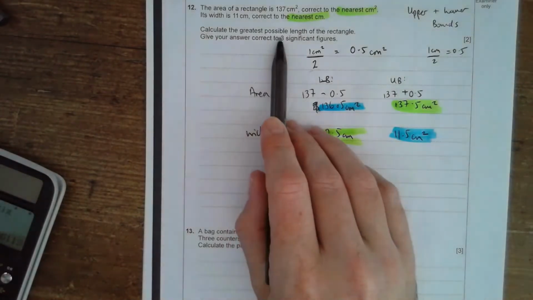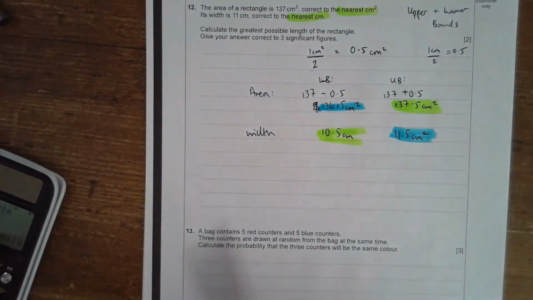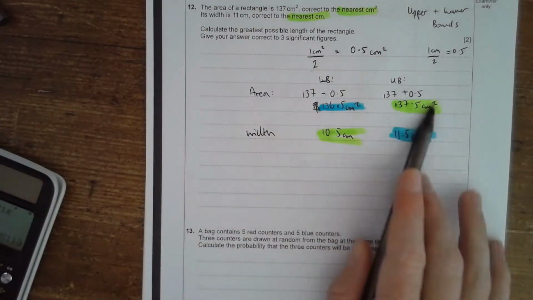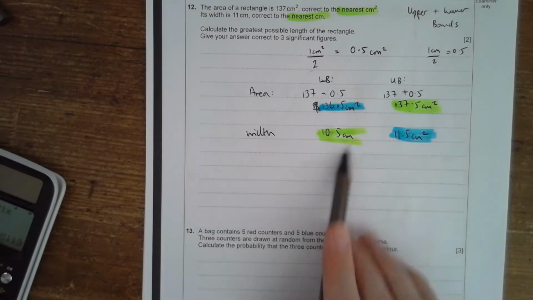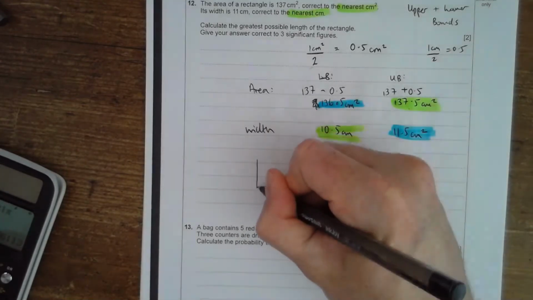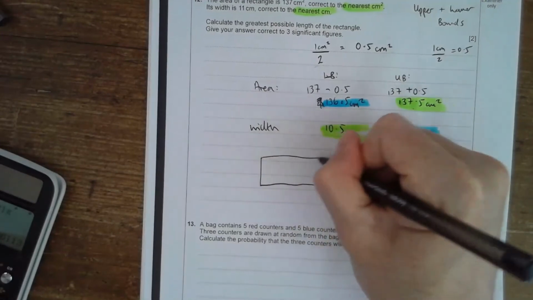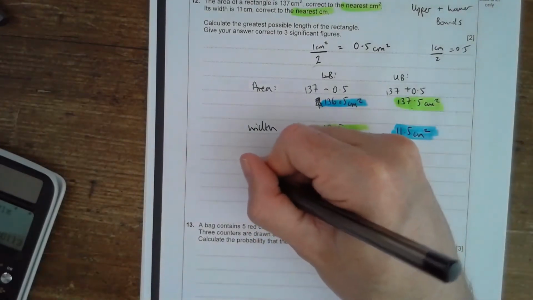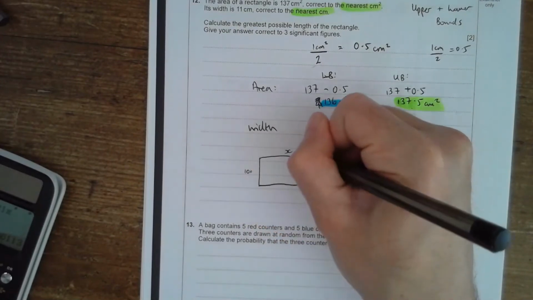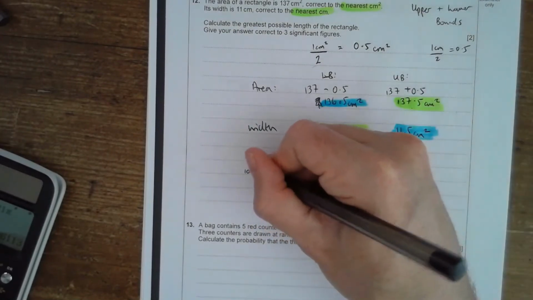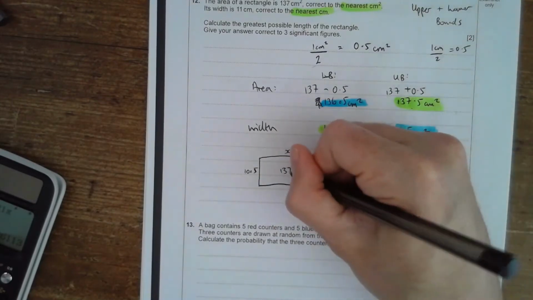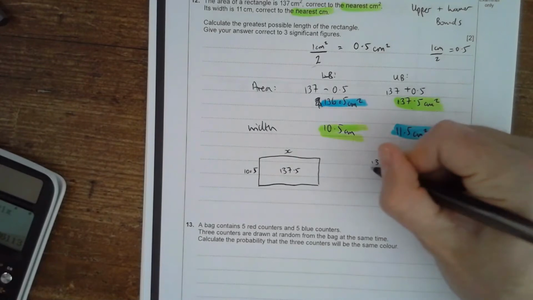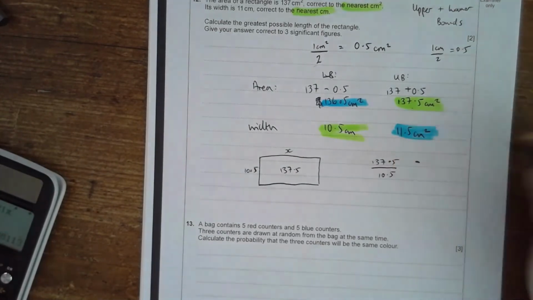I want to know what the longest length of the rectangle was. Well, for that to happen, I want to work with the greatest area possible, with the smallest width. So if I think about trying to work out the longest possible length that I could have had, which I don't know what it is, I'll just call it x for now. If the number it's multiplied by is as small as it possibly could be, then x is bigger, to give me the biggest possible area, 137.5. So what I want to do is 137.5 divided by 10.5.